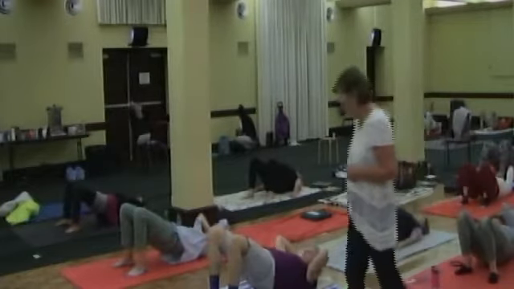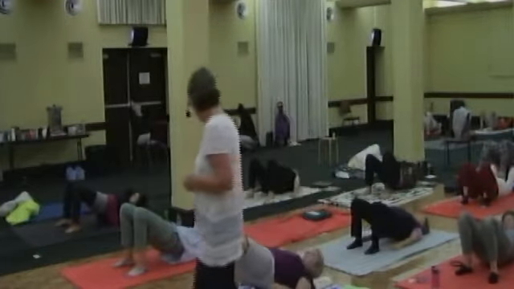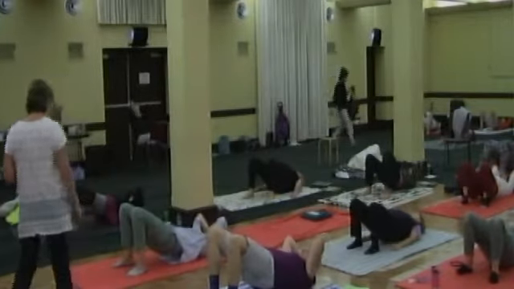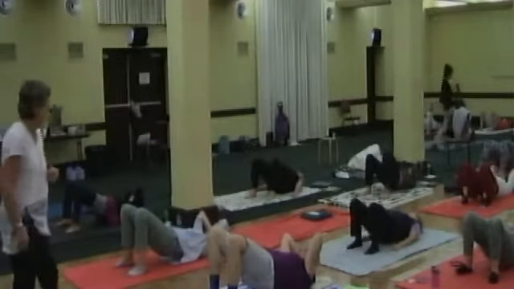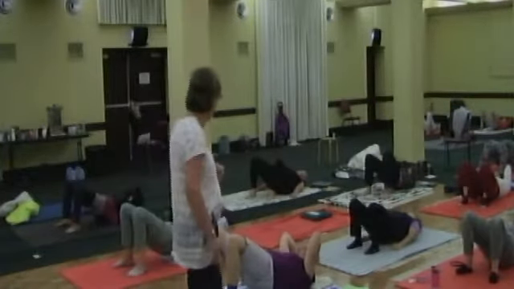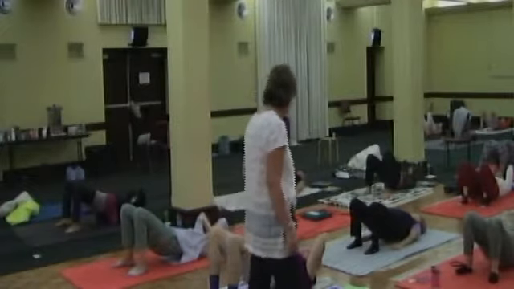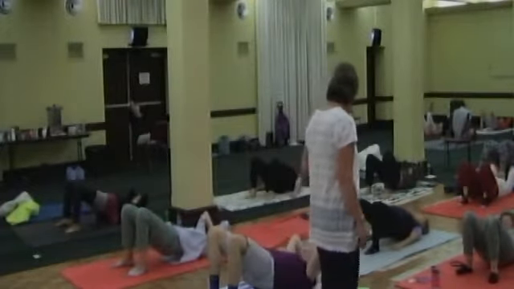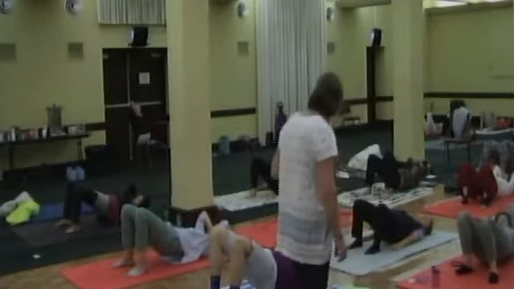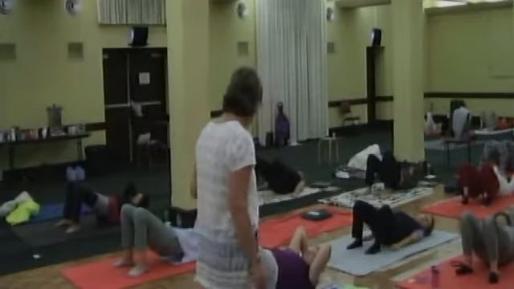And come across to your right shoulder blade, down a little bit. That's it. And up your right shoulder blade across at the top of your chest, across to the left shoulder blade, and go. That's it.